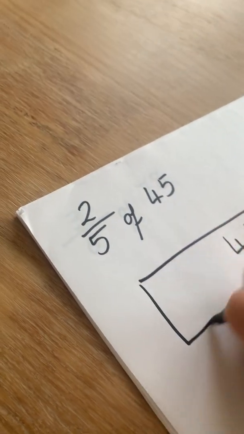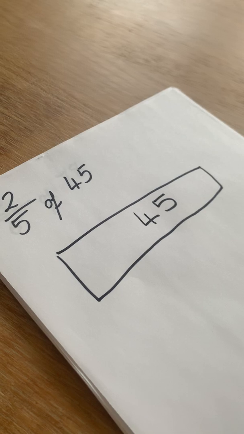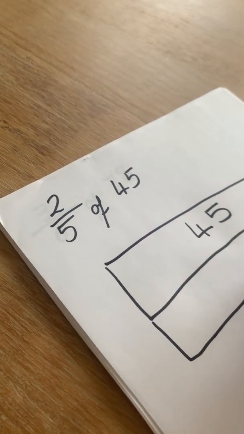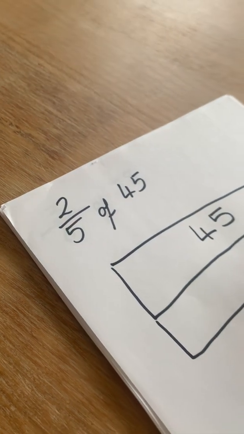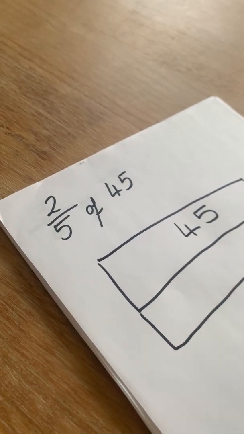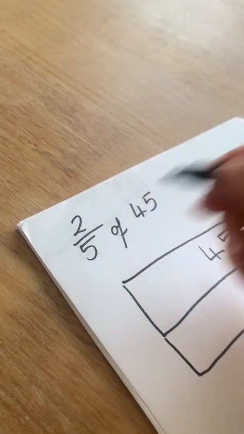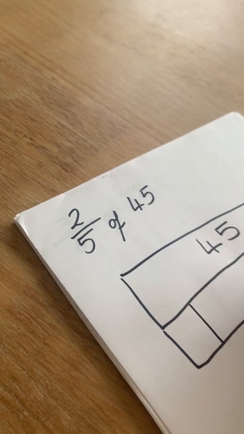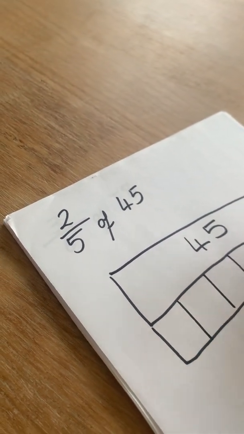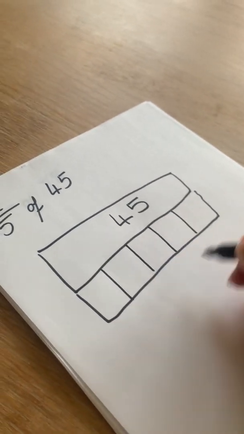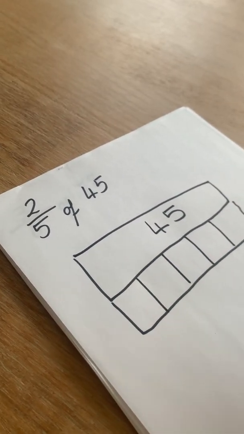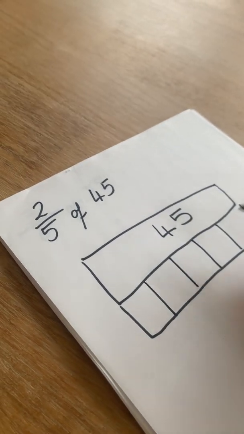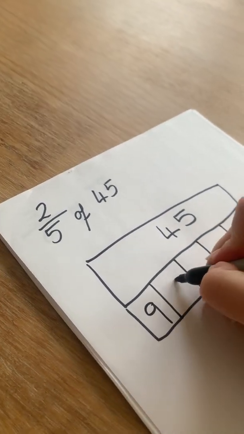45 goes in the top because it is the whole, and in the bottom part of my fraction, the denominator tells me how many pieces I want to split my whole into. In this case, it's fifths, so I want to split it into 5 equal pieces. 1, 2, 3, 4, 5 equal pieces like this. Now, if I know my times table facts, I know that 5s go into 45 9 times, so each of these is worth 9.